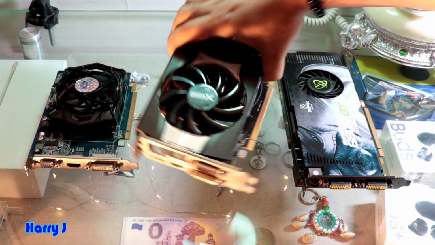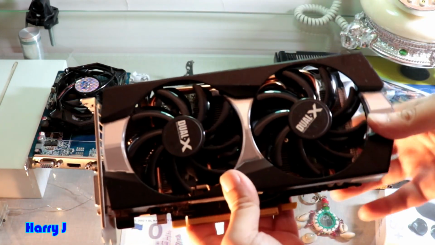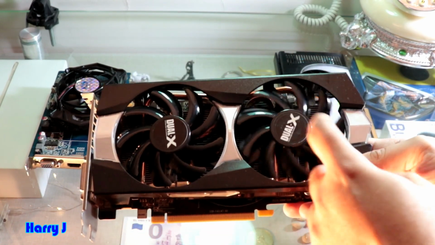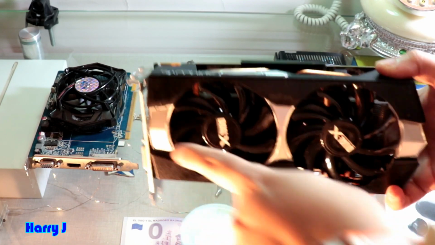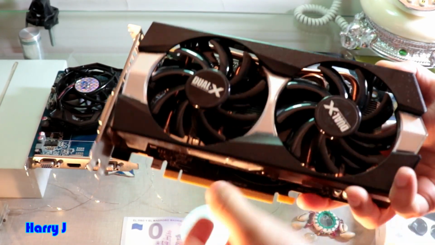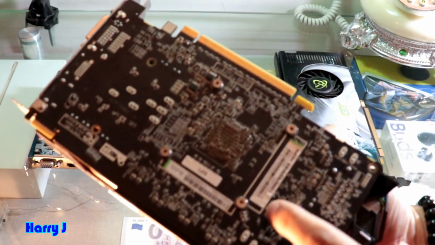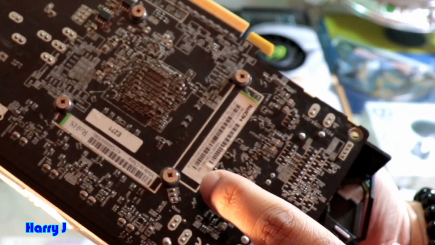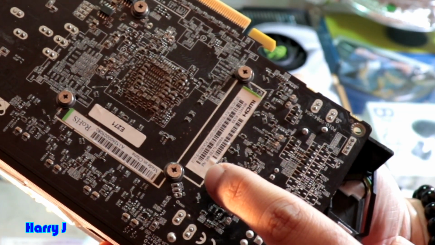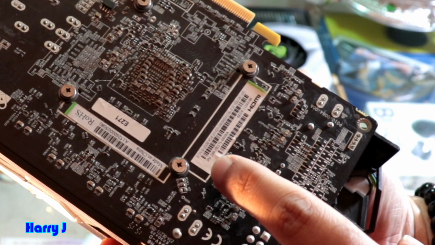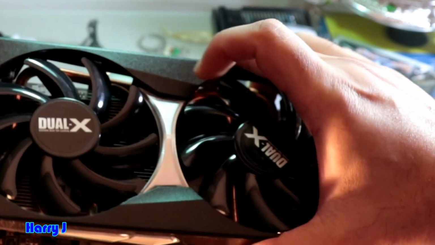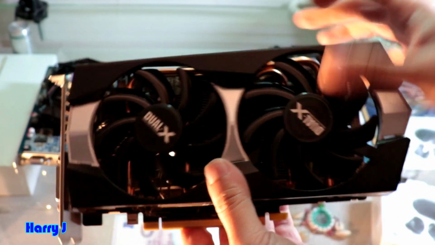They could be this size. You see they are massive. Normally they come with a double cooler. You can see here this is Sapphire, the same as the other one, and yes, Dual-X in this case. Model number here R7 320 2G GDDR PCI-E, something like this. So double cooler, very powerful.